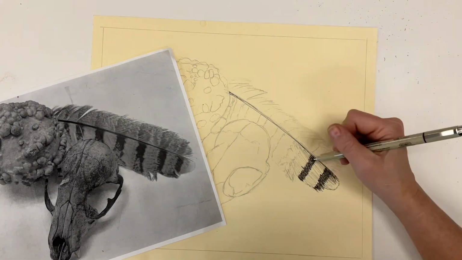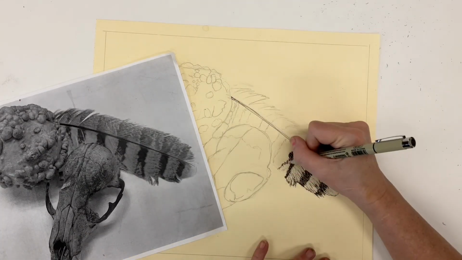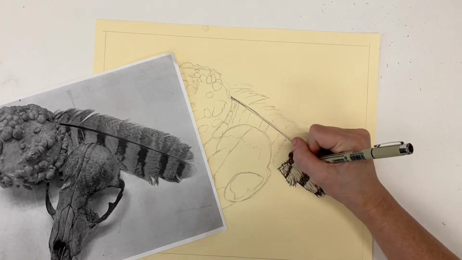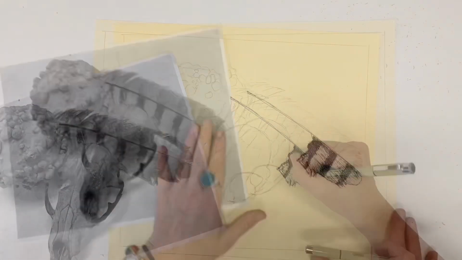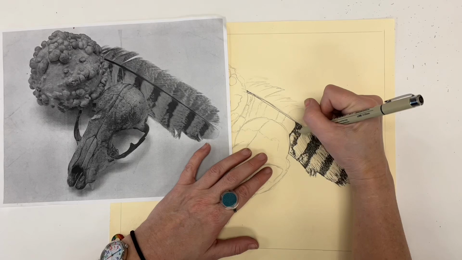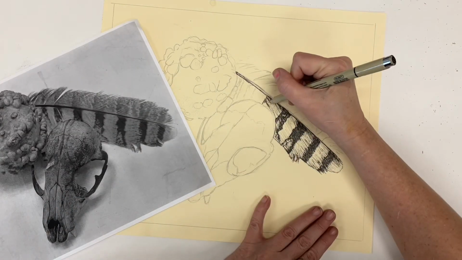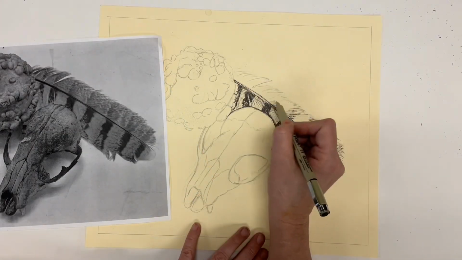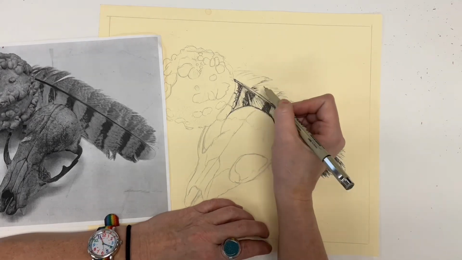Take care to notice the direction the lines in your objects may go. Like in this hawk feather, the direction of the lines change depending on which side of the feather I am working on. To create the pattern, I will add more lines where it is darker in value and less lines where it is lighter in value.